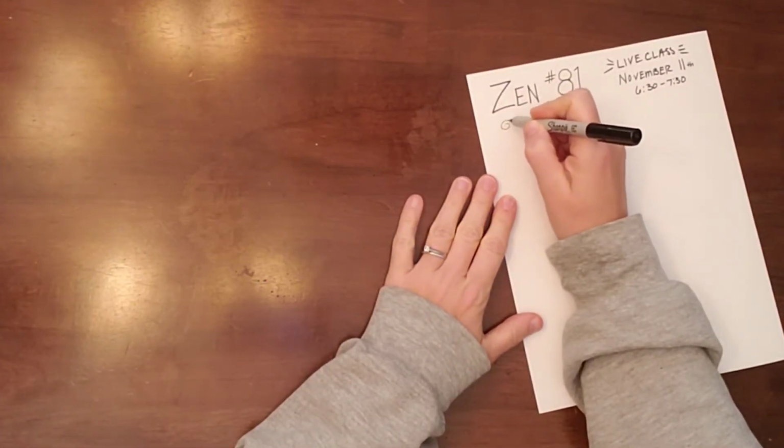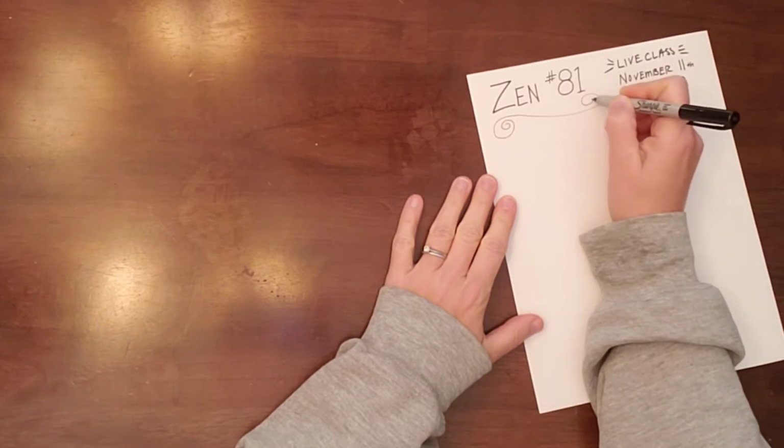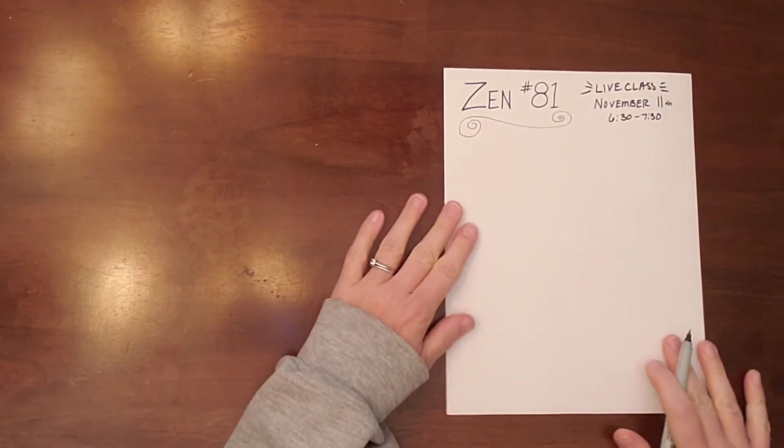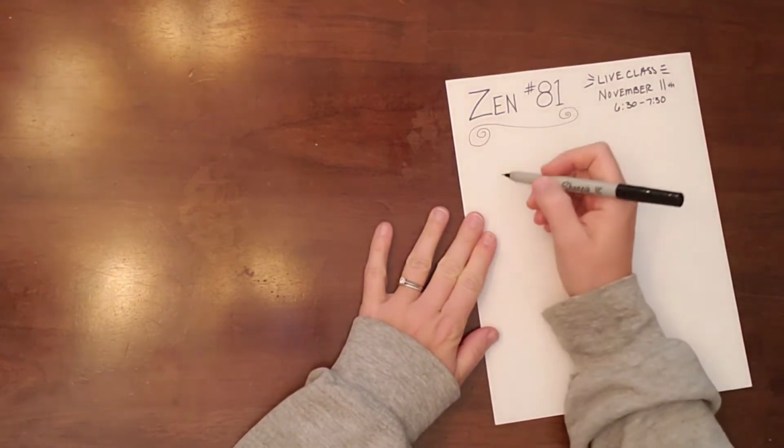Today is all about swirls and scrolls. I'm going to draw my fancy line there. Alright, so the first one we're going to do is called Tidal. It's going to make a tidal wave shape.